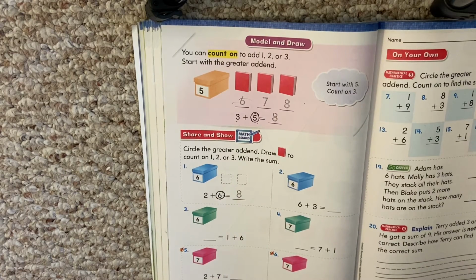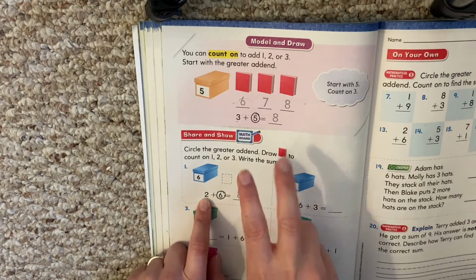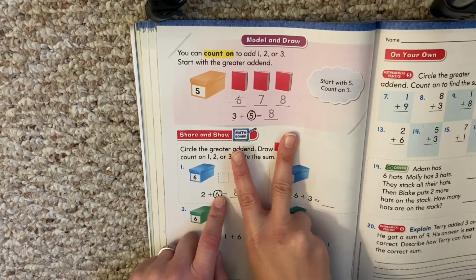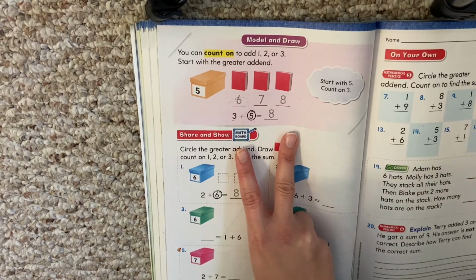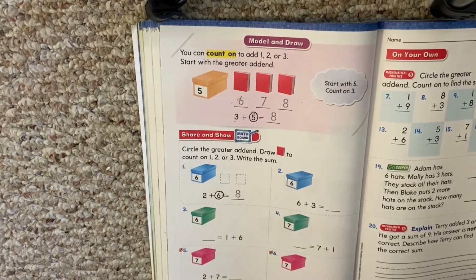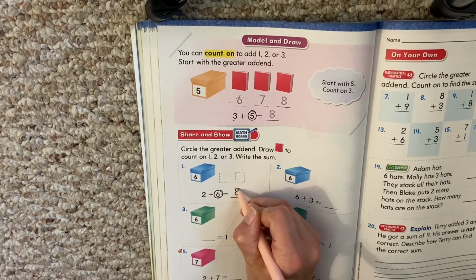That's the number 6. Okay, 2 is our small number, so 2 goes on our fingers. We're going to put 6 in our head and count on. So you ready? 6, 7, 8. So 6 plus 2 equals 8. And we can trace over this 8.